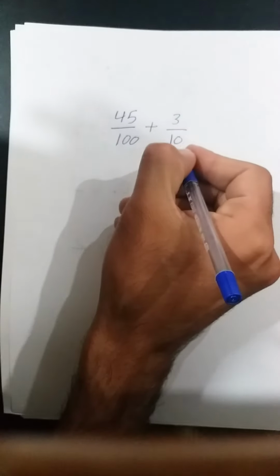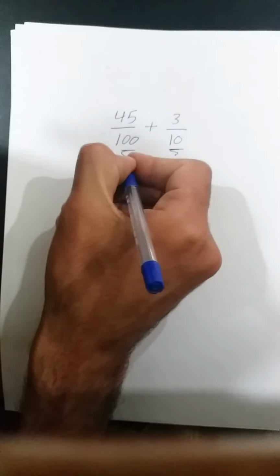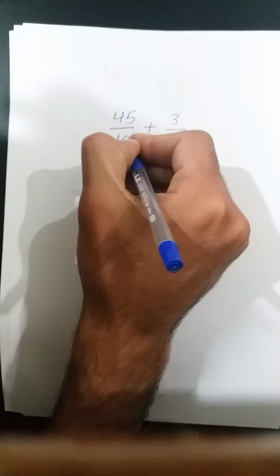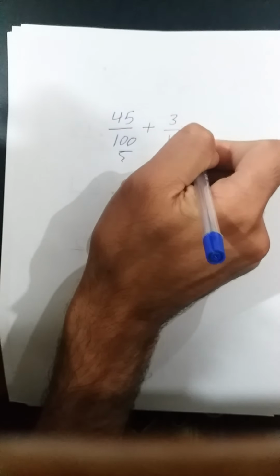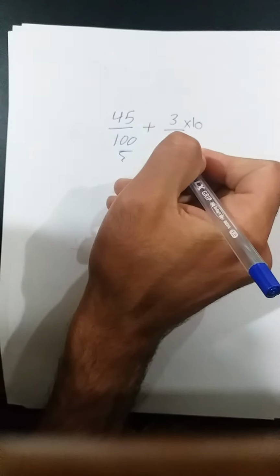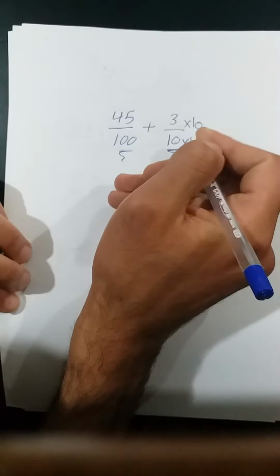Can I add when I have different denominators? No. I want to make the denominators the same. How? I have here 10, I have here 100. Multiply this by 10, and if I multiply the denominator, I will multiply the numerator by the same number. Okay, don't forget this step. Put it as it is.